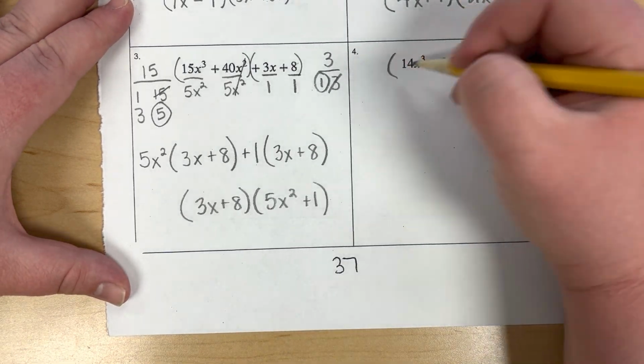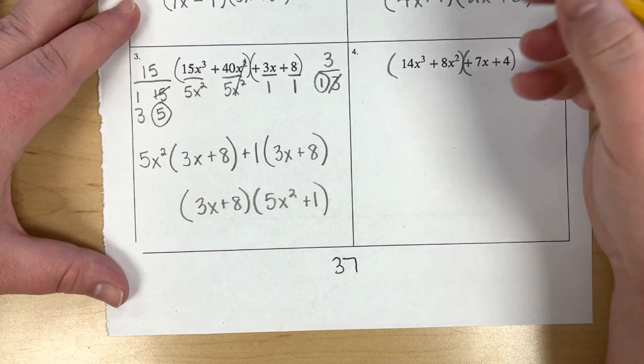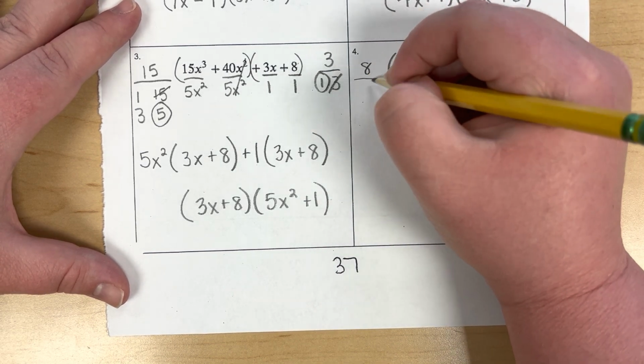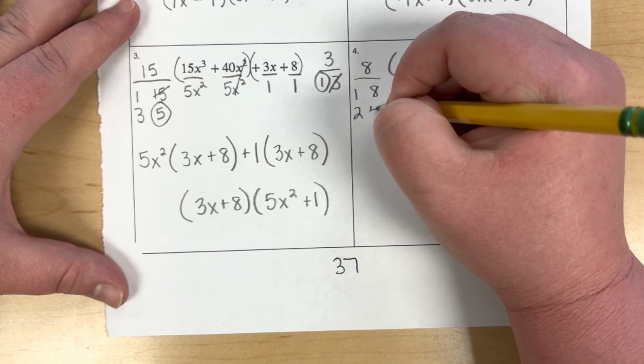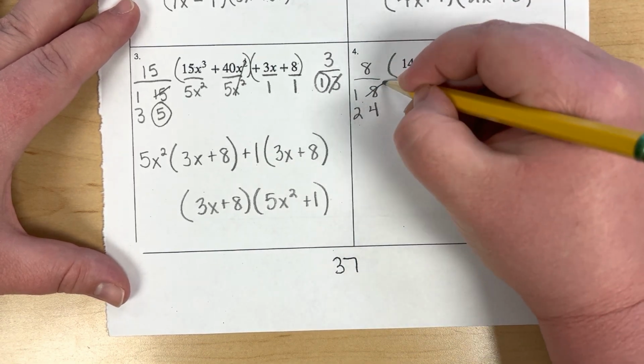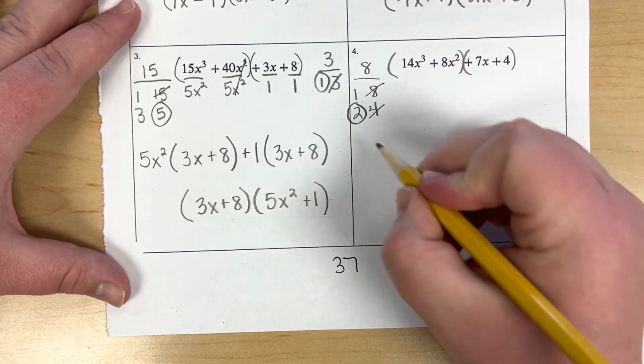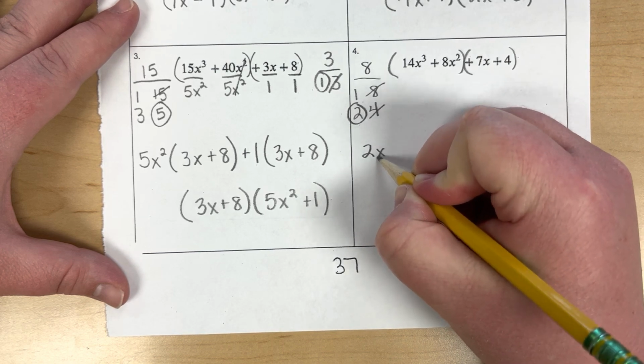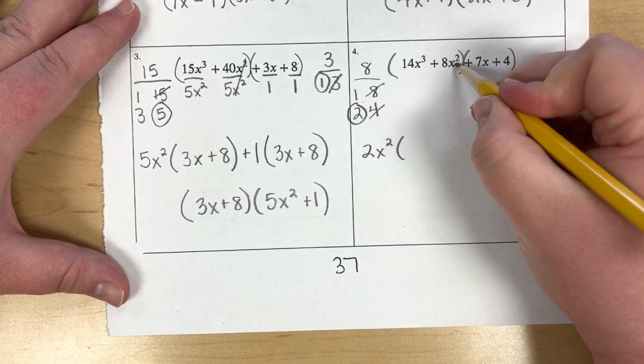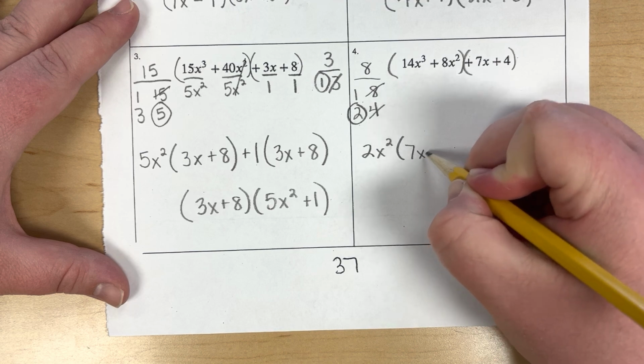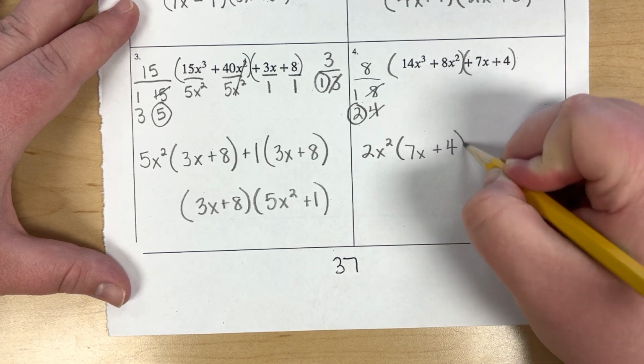Here we go again. Group. The smaller of the two numbers is 8. 1 and 8, 2 and 4. 8 does not go into 14, neither does 4, but 2 does. So I'm going to have a 2 and an x squared. Now when I divide these two terms by that, I'm going to get 7x plus 4.